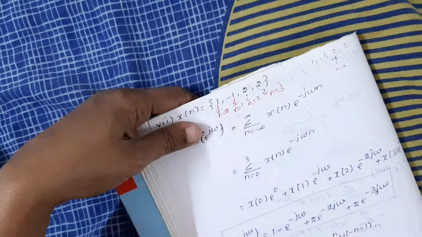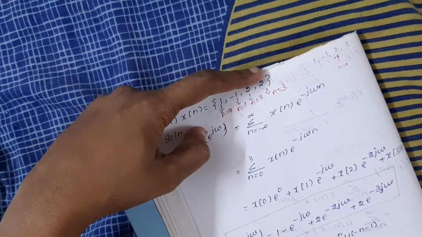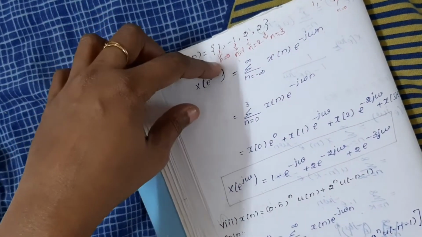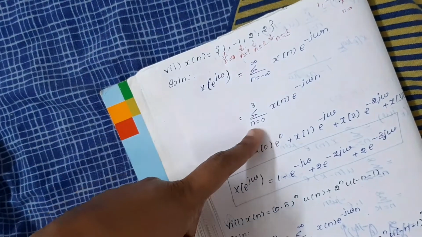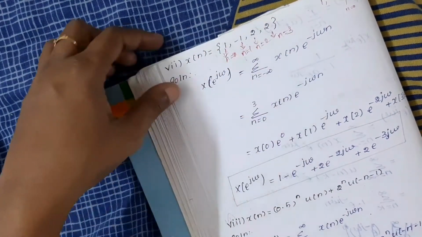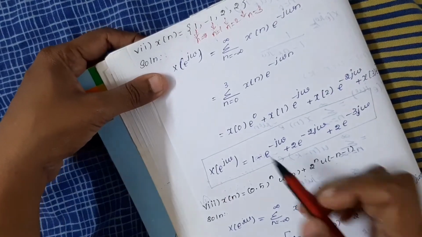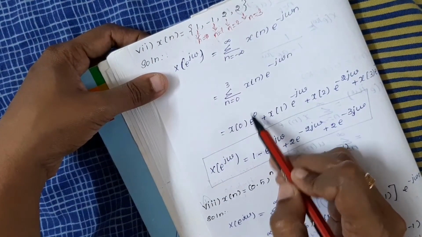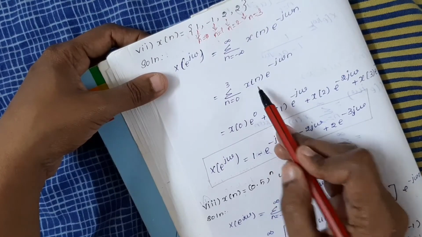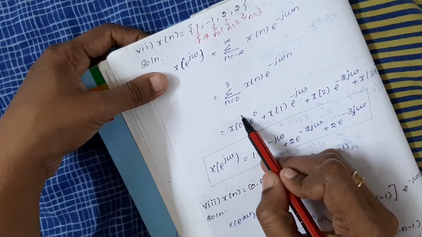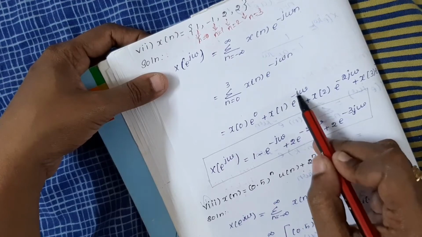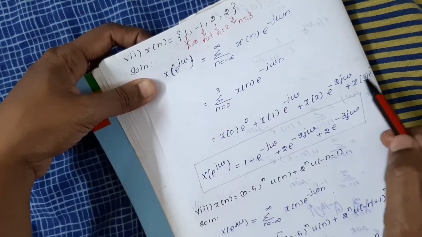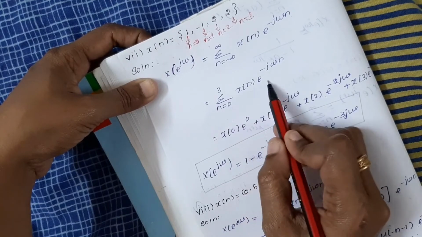So this is n is equal to 0, this n is equal to 1, n is equal to 2, n is equal to 3. So the n value ranges from 0 to 3. So summation n is equal to 0 to 3 x of n e power minus j omega n. When n is equal to 0, what is the value of x of n?